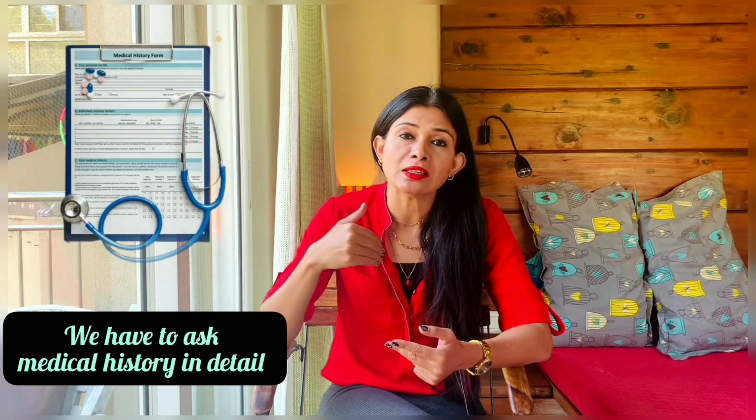So as I told you, first we check the patient thoroughly. Clinical examination we do, where we try to localize the pain. Along with that, we ask for some basic investigations like x-rays or CBCT. Third thing, we ask the patient for a detailed clinical history as well as dental history, whether the patient has undergone any dental treatment recently, or any medical history like operations or something. So we have to ask the medical history in detail.